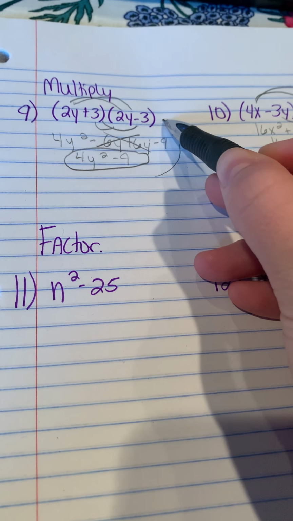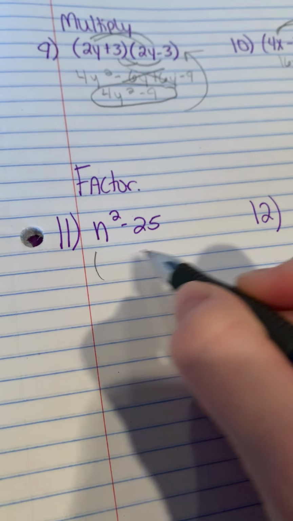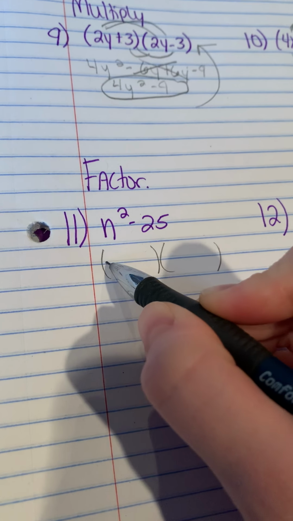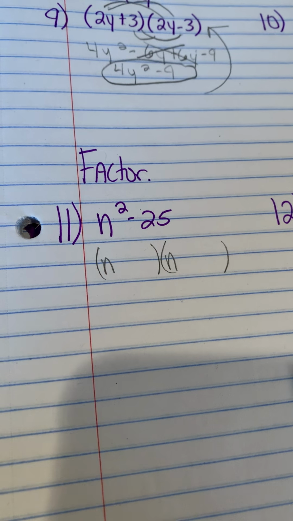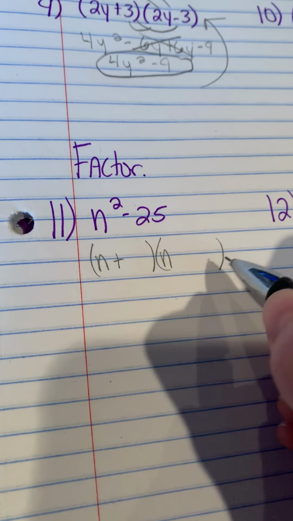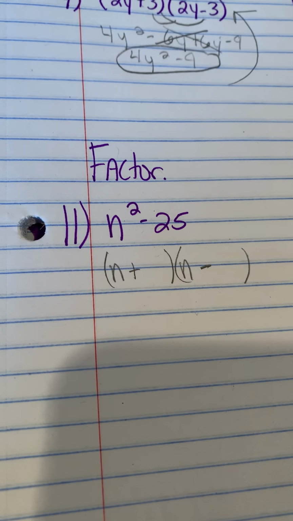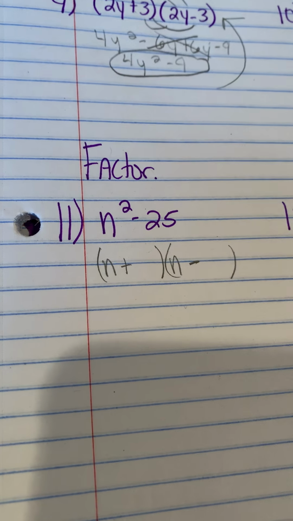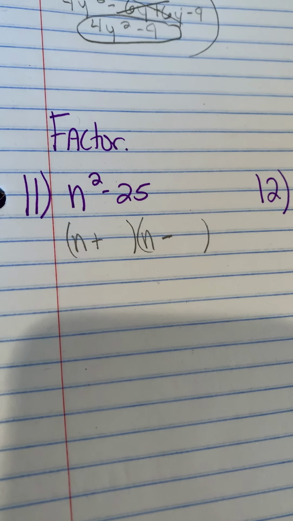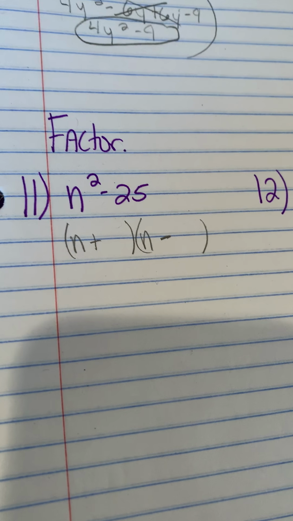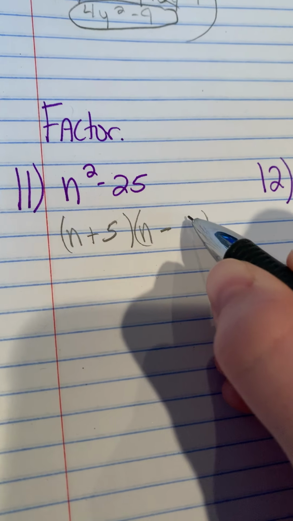So now we're on to these ones where we basically do this, but we're going in opposite order. Okay, so now to break this one up, I know to get an n squared, I need an n and an n. And the only way to get a middle term to cancel out is if you have a positive of a variable and a negative next to it. So what numbers would cancel out with 25? So what factors are going to cancel out? Well, that would be your ones that match. So it would be the 5 and 5.